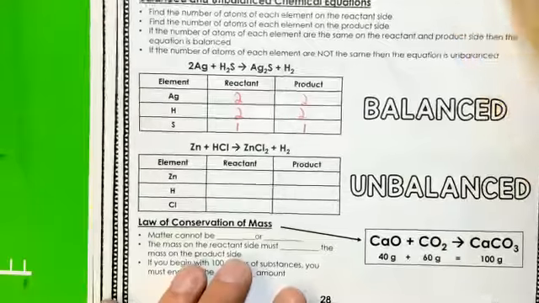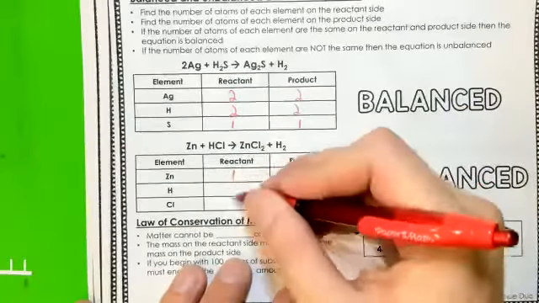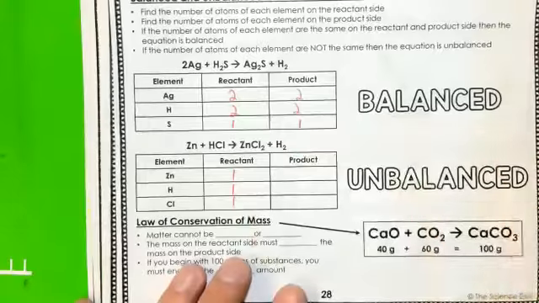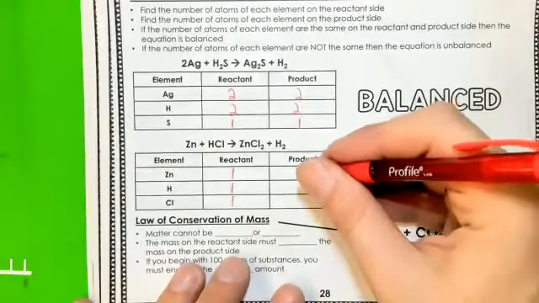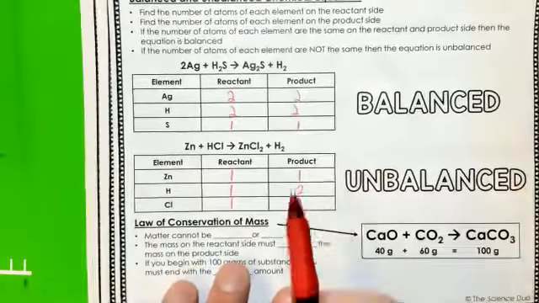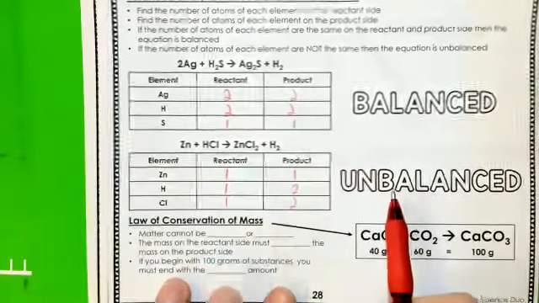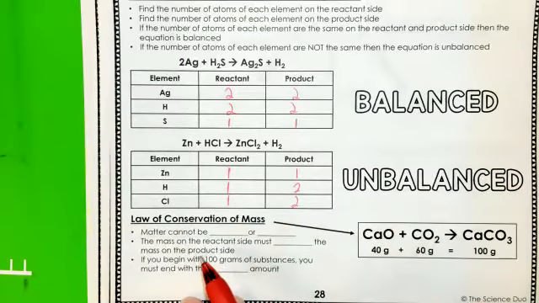All right? Now down here on the second problem, we look at our zinc, we have 1, hydrogen, we have 1, chlorine, we have 1 on the left-hand reactant side. On the product side, we have 1 zinc, 2 hydrogen, and 2 chlorine. That does not match. That makes it unbalanced. This does not exist. And we know that because of the law of conservation of mass.